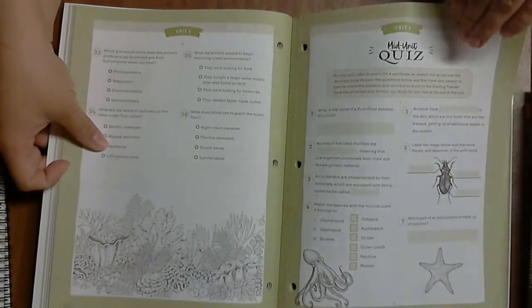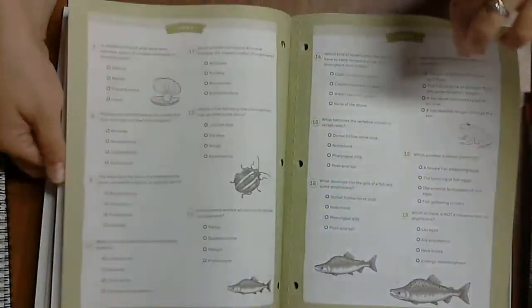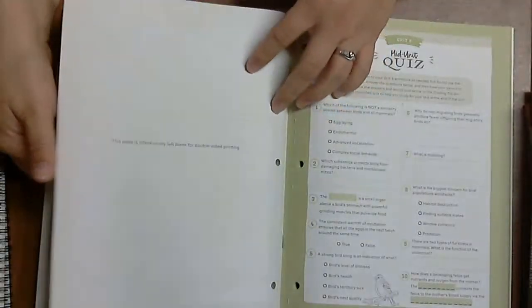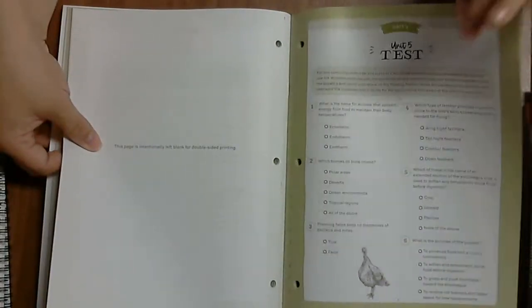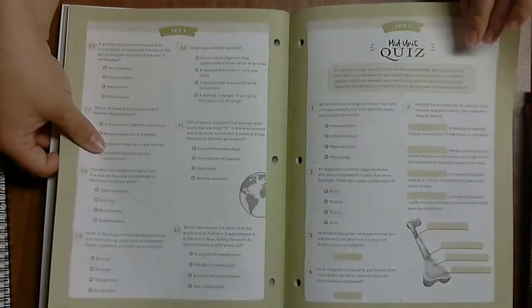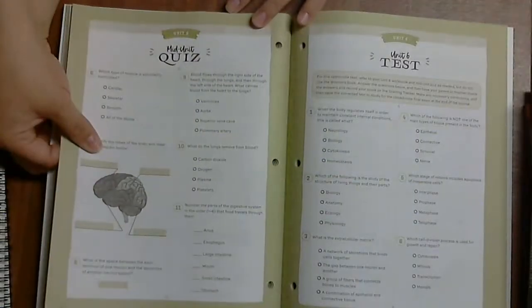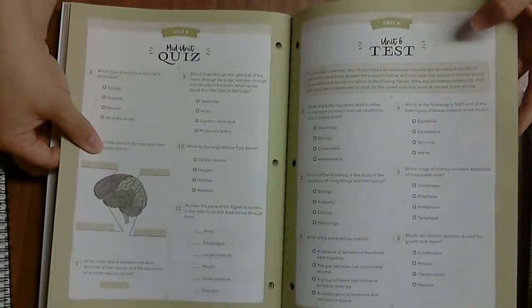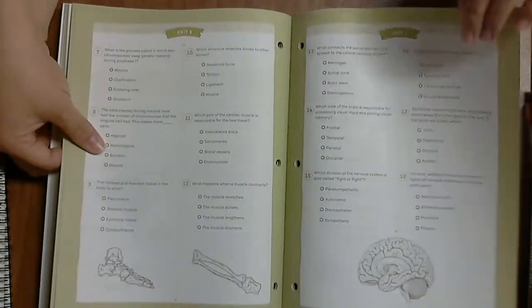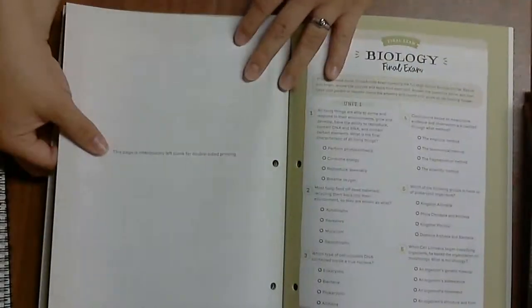Then unit 2, 1 page, and then the full test is a few pages. Then unit 3, 1 page again, and then the full test is 6 pages. Unit 4 mid-unit quiz, 1 page. Unit 4 test, 5 pages. Unit 5 mid-unit is 1 page. Unit 5 test is 6 pages.